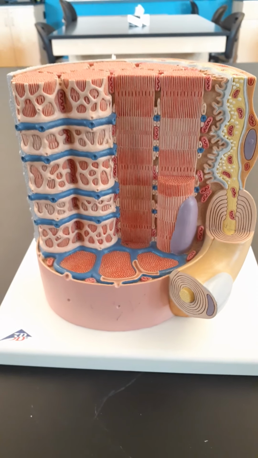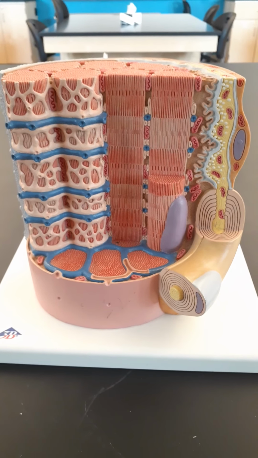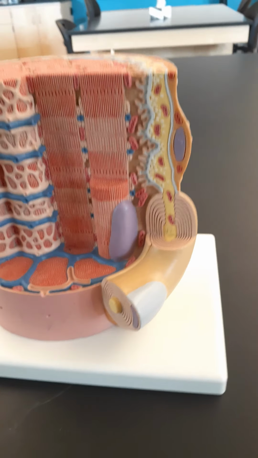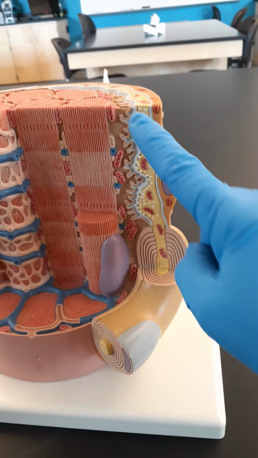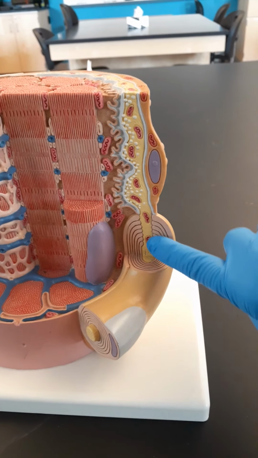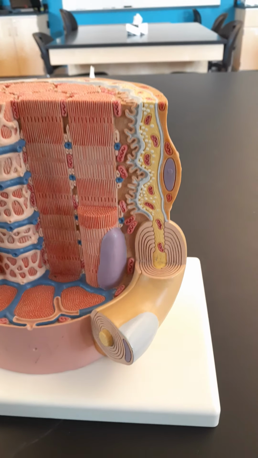This model shows us a skeletal muscle cell, as well as the motor neuron controlling it. Okay, so let's start with the motor neuron controlling it. What we can see over here is yellow. Yellow is almost always telling us that it is nervous tissue. Right, so this is actually the axon terminal of the motor neuron controlling the skeletal muscle.